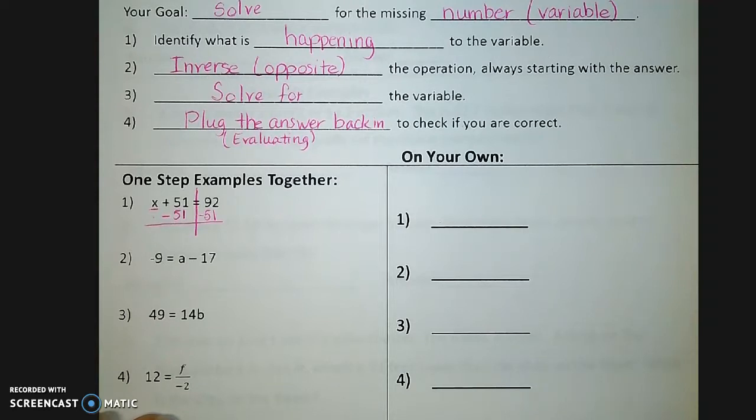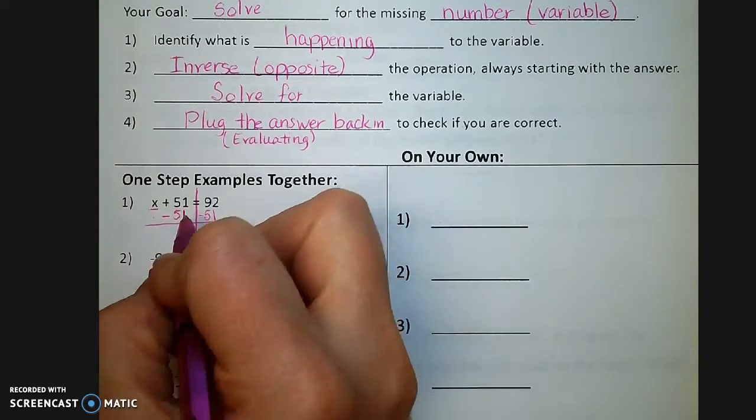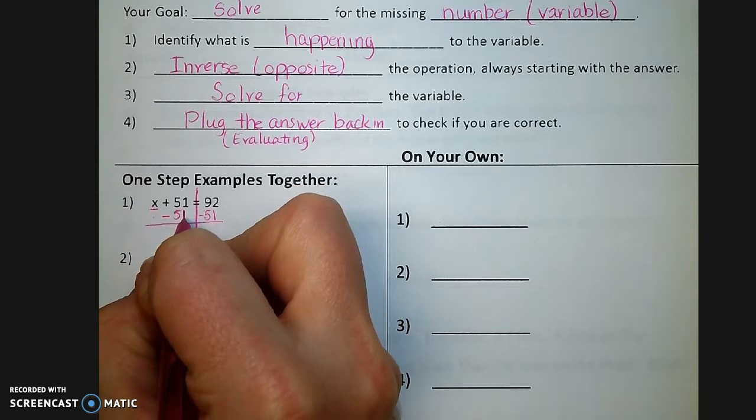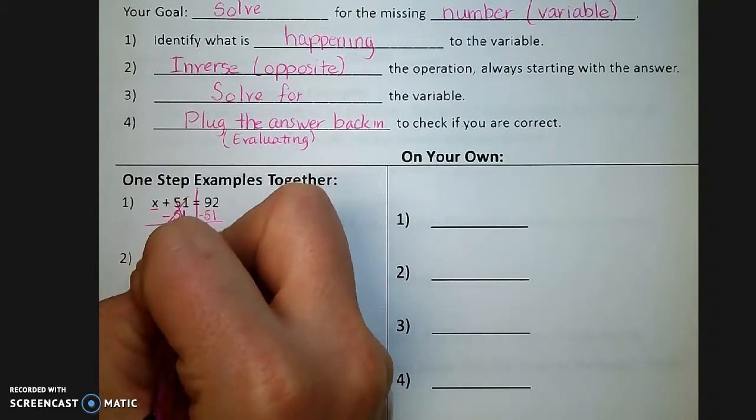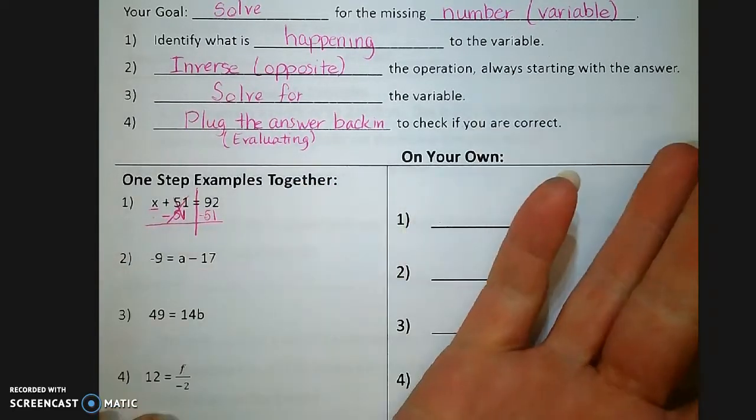And if you can't do this, you are going to struggle mightily and you're going to have to go back and relearn it. So why not learn it correctly the first time? A positive 51 and a negative 51, well, those cancel each other out. It's the whole reason we did it.